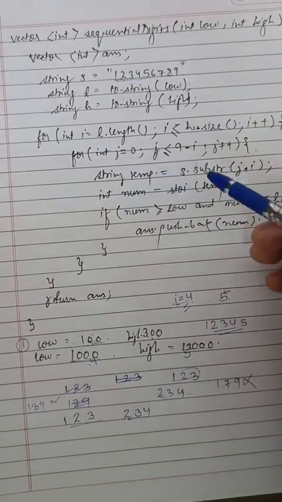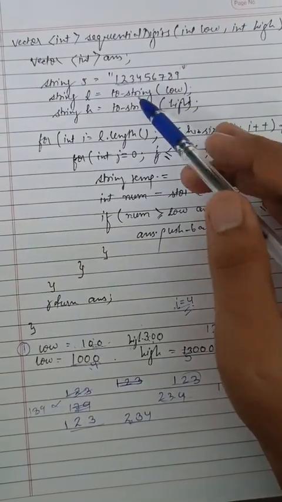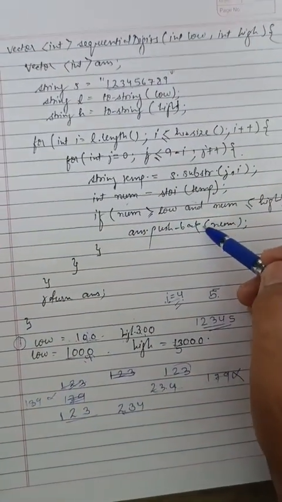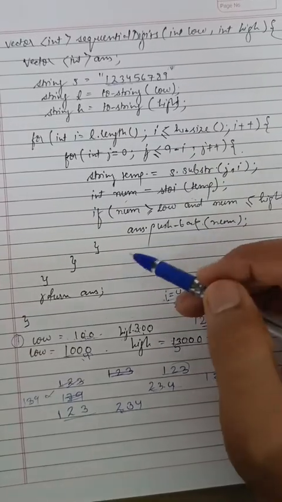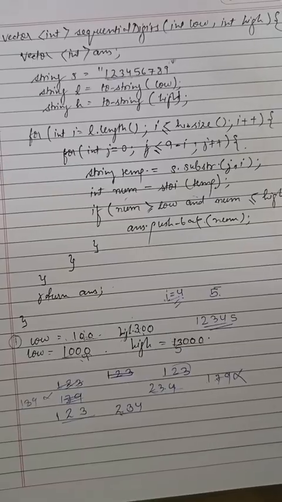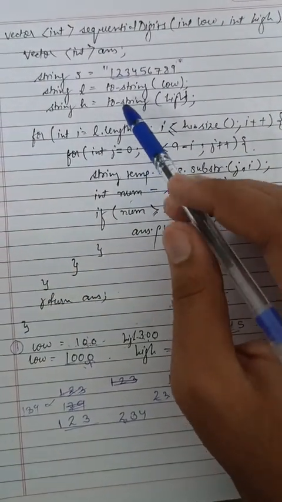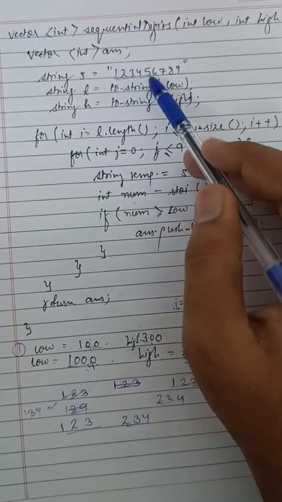Then I will make it a substring, take out that substring part, convert it to a number and check it. If it is less than high and greater than low, then I push it back to my answer. If not, then continue to the next number. Now j will point to 2 3 4 5, right?